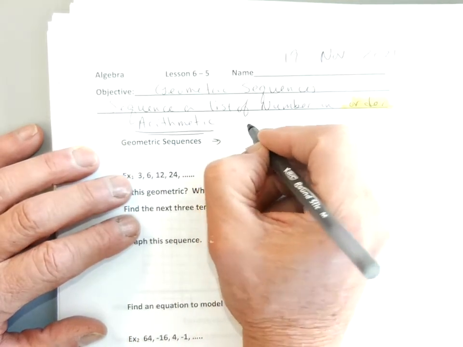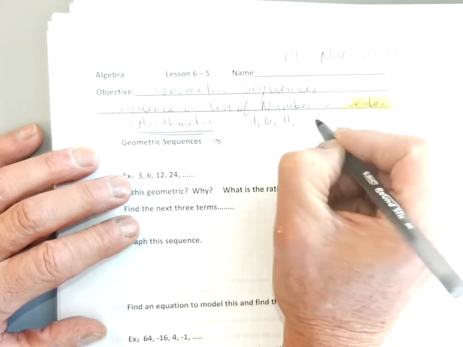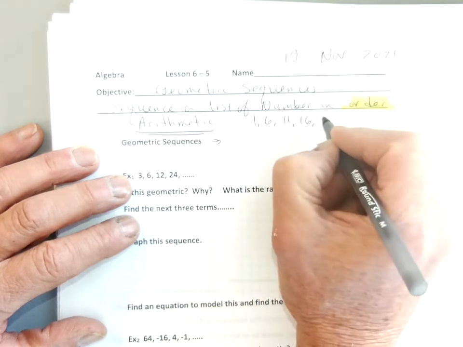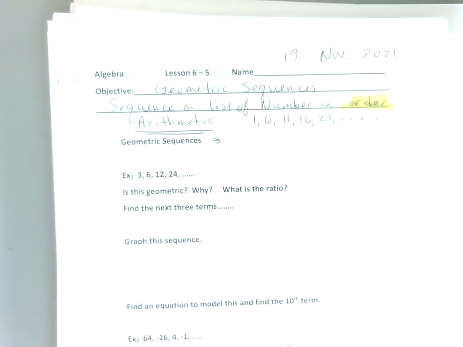And an example of that would be, say, 1, 6, 11, 16, 21. That's arithmetic. Arithmetic because we are adding, can you see it? Plus 5, plus 5, plus 5, plus 5, plus 5. That's what makes this one arithmetic, okay?